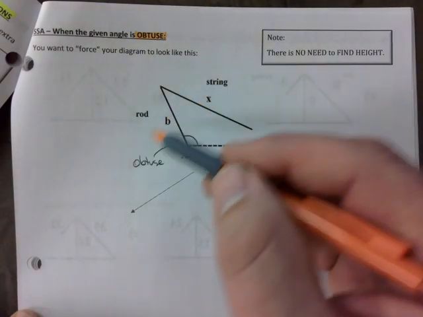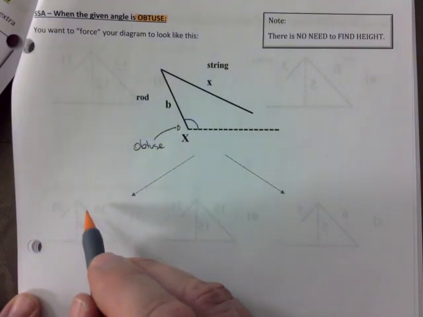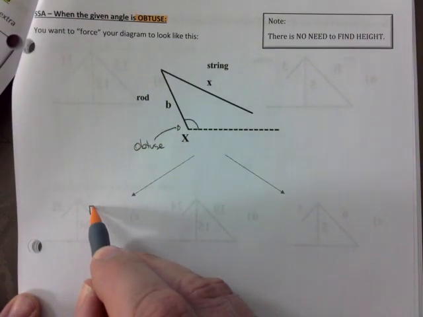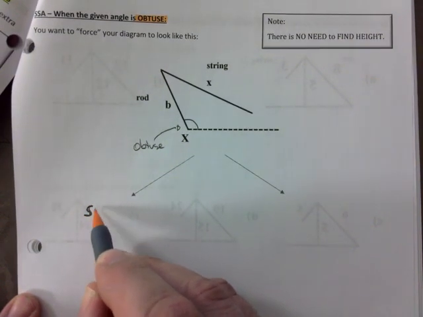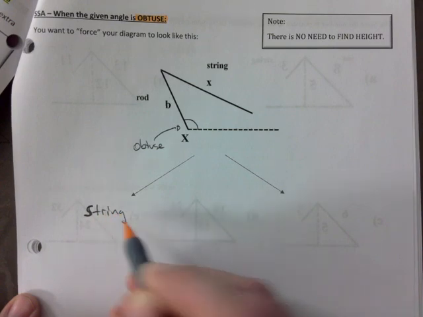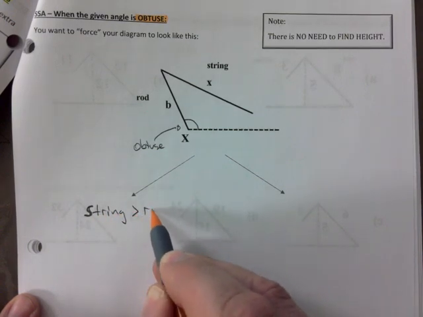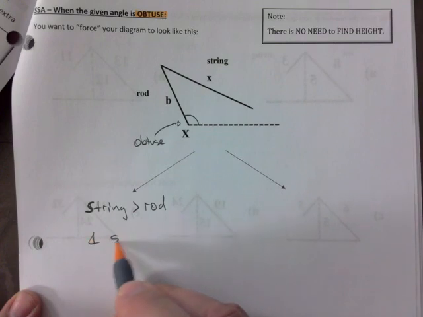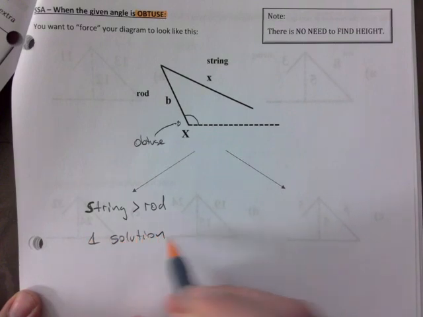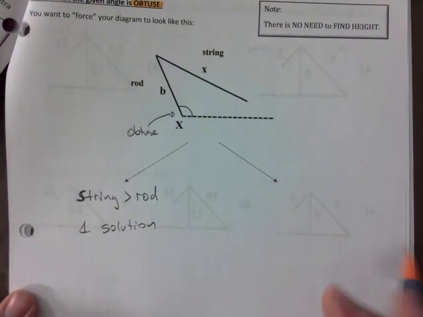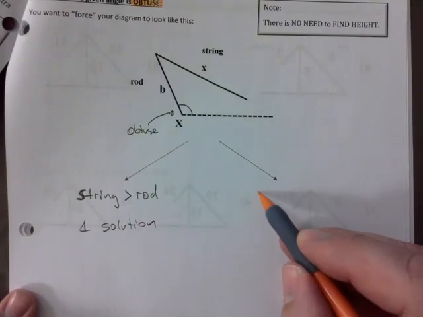So there's a rod. This one is way easier. Oh, it's always about the string, right? So we're going to focus. If the string is greater than the rod, you have one solution. I may have done this differently in yours, but it's still the same.